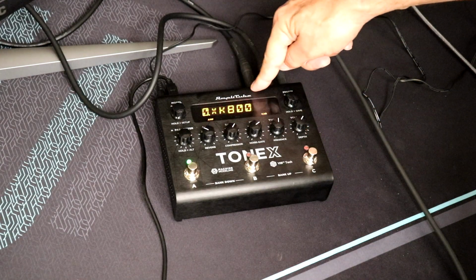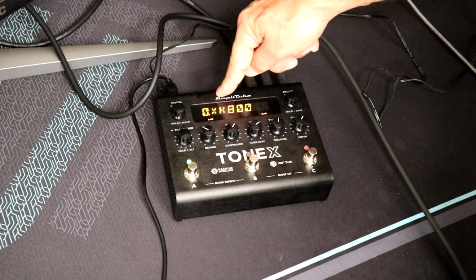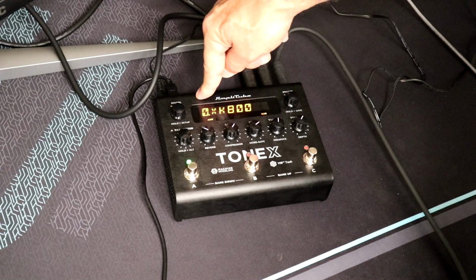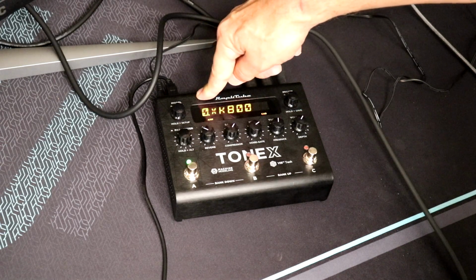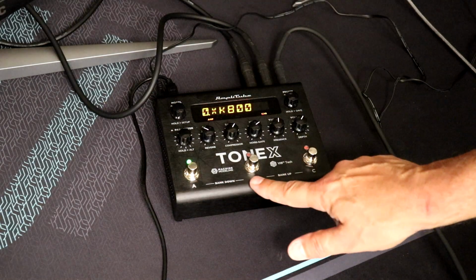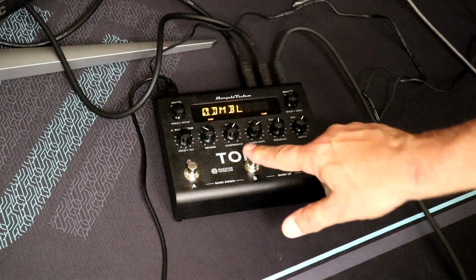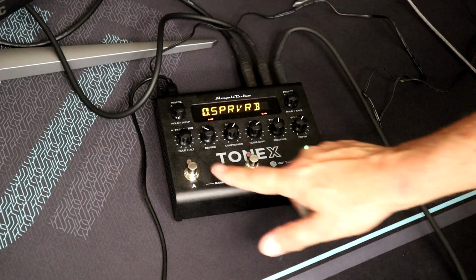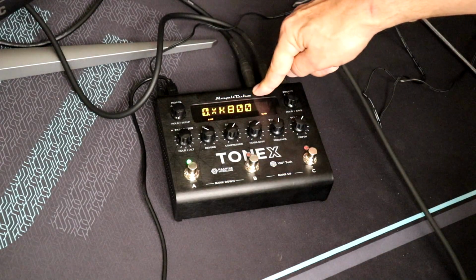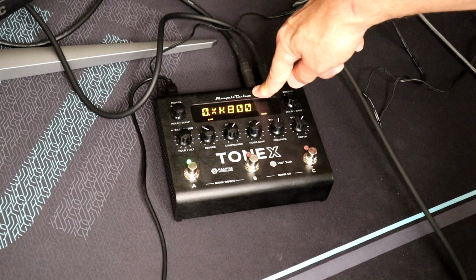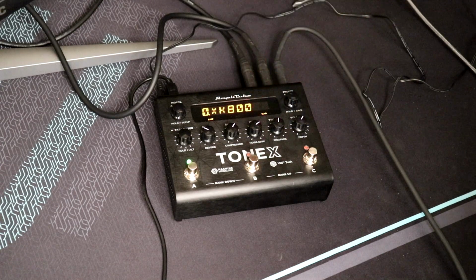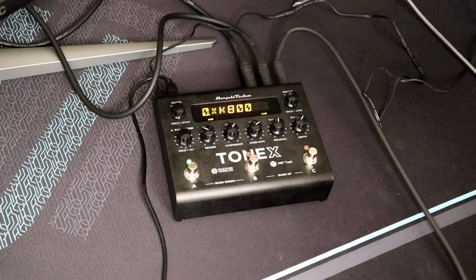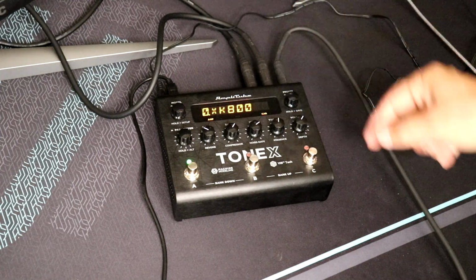So our first preset right here is the XK800. The 0 represents our bank number. There are 3 presets per bank, as you can see: A, B, and C. You change your preset just by clicking on that foot switch. So this preset is more of a mild driving preset you can use with open chords. Have it on your bridge pickup, and it sounds like this. Okay, so that's more or less what that sounds like.